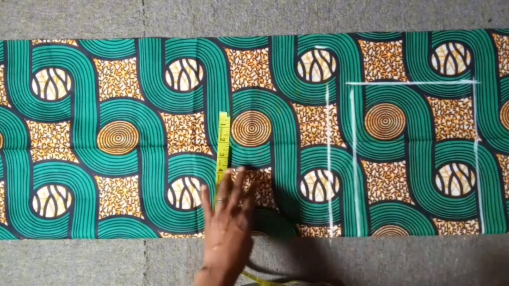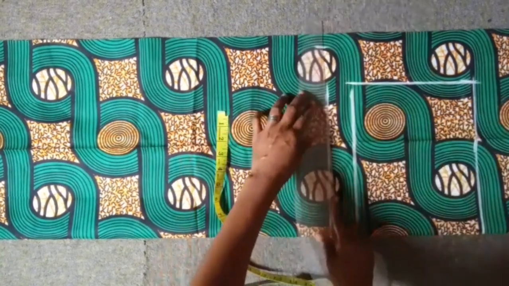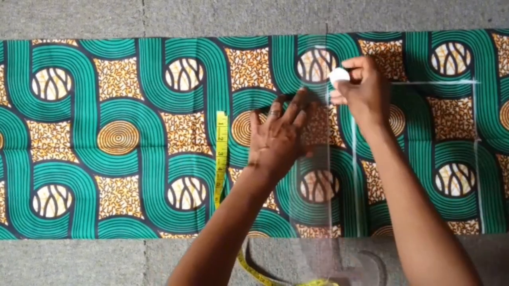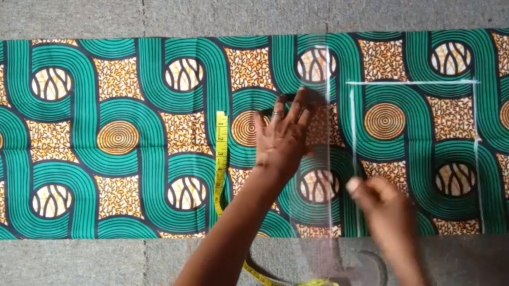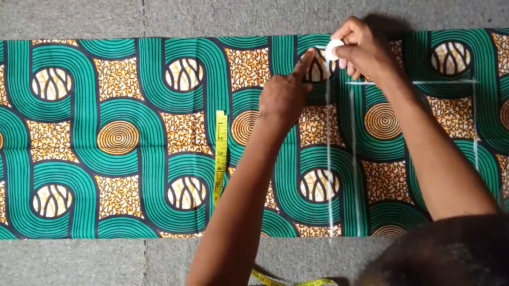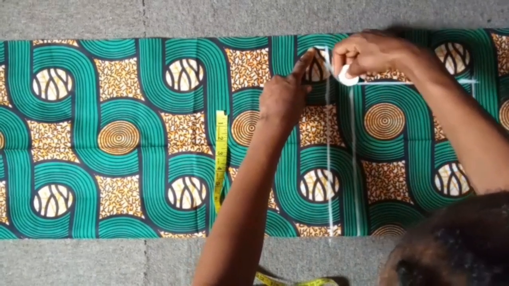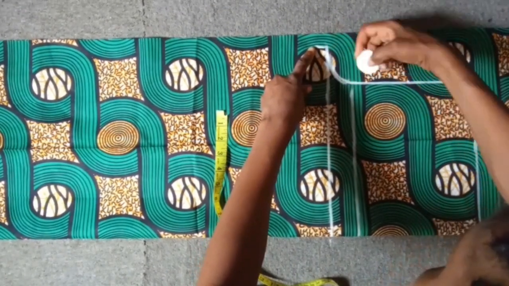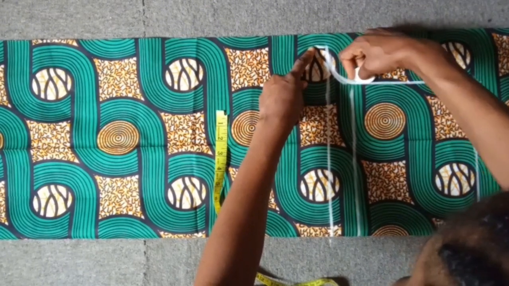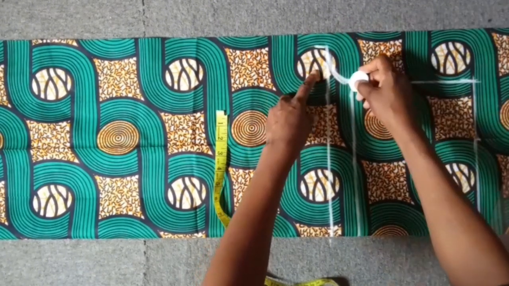Okay, now I'm going to extend my markings. Okay, then from here I'll do a freehand curve. You can do a freehand curve, or you use your curve ruler if you have any.